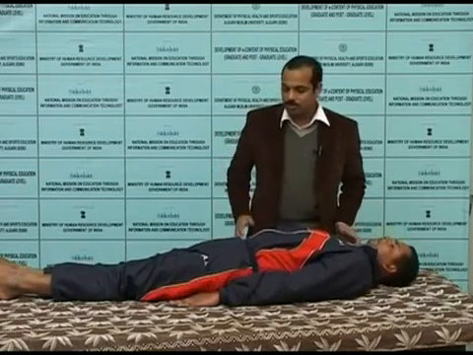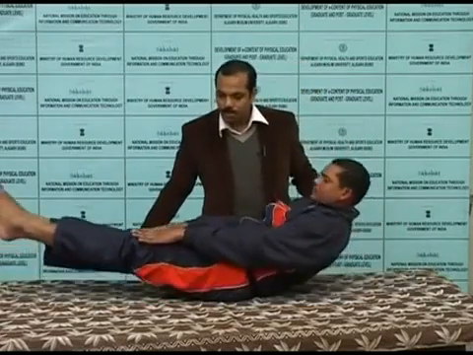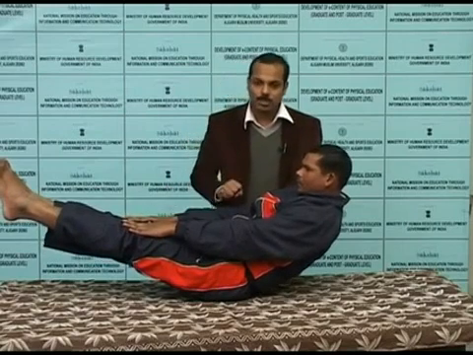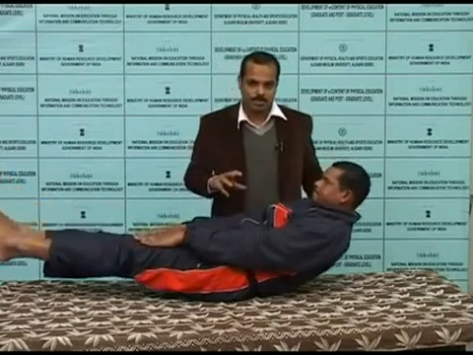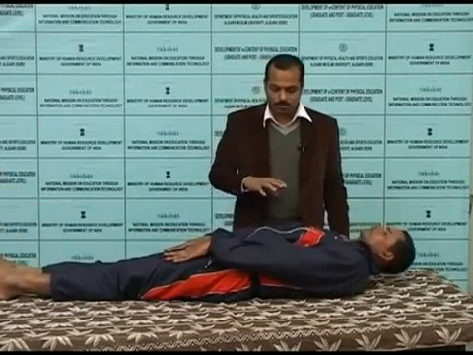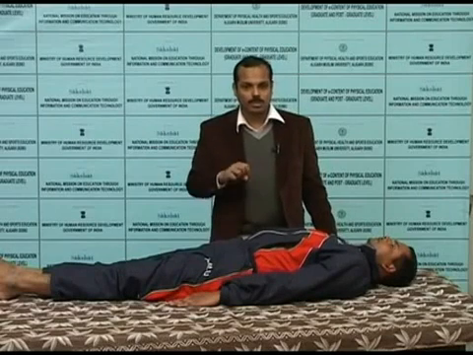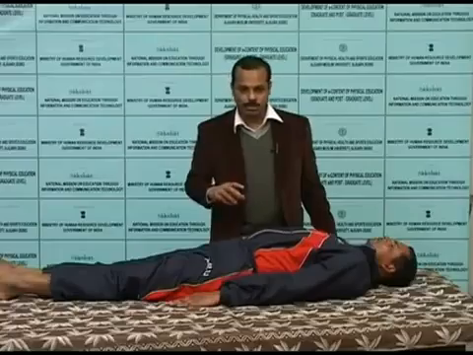The next stage of exercise is that he can lift both upper and lower torso, and this will improve the abdominal muscle tone and the strength of the abdominal muscles. Especially, as we studied, the strength and tone of the rectus abdominis muscle will be improved.